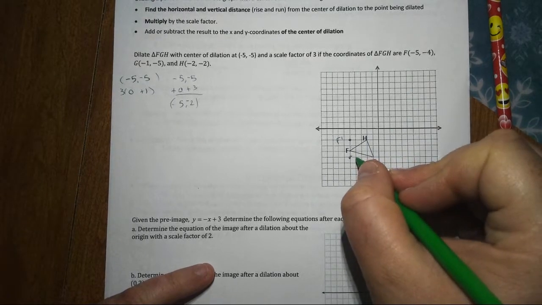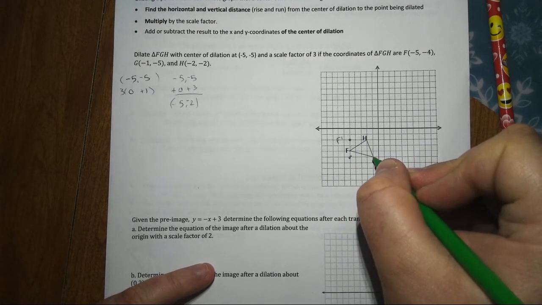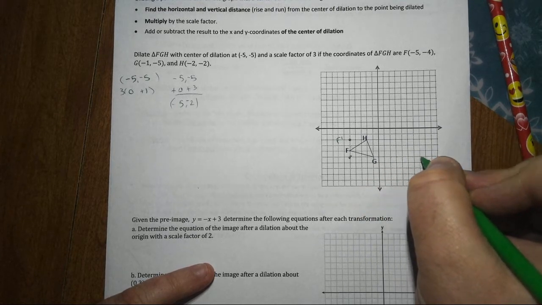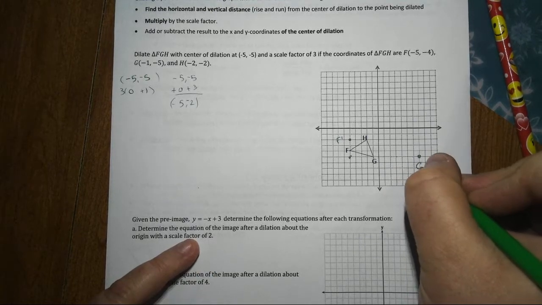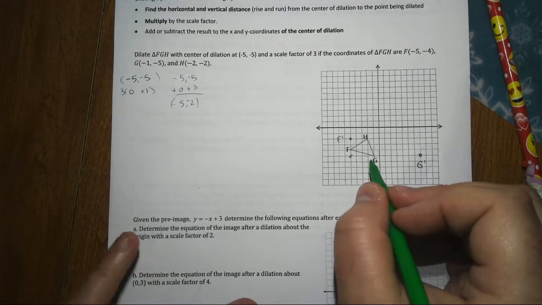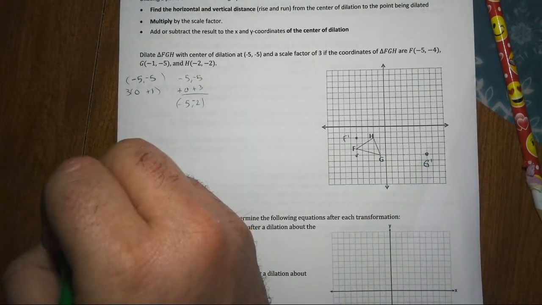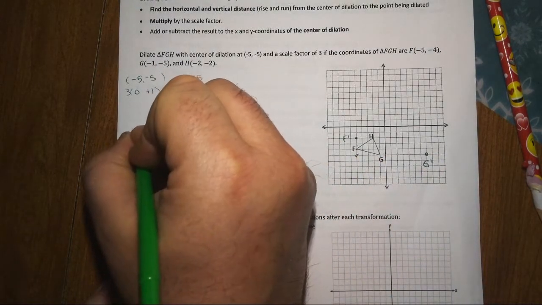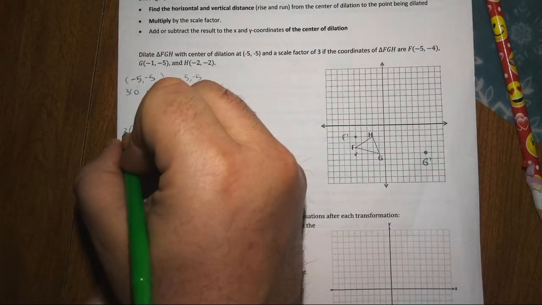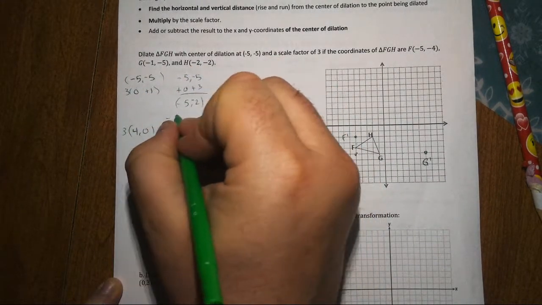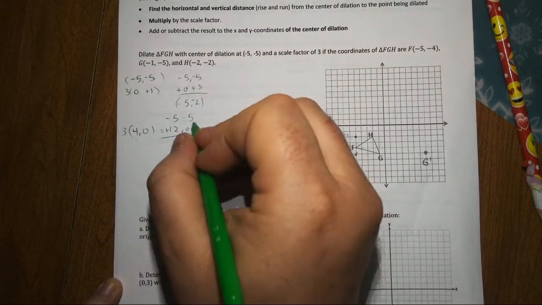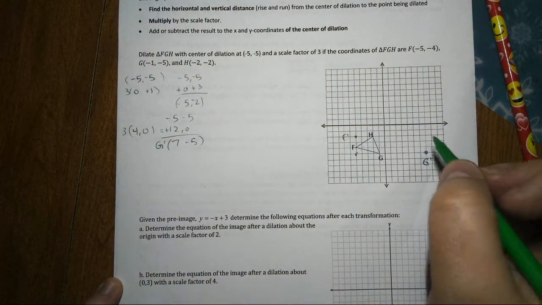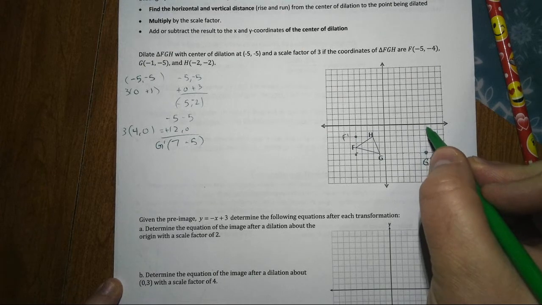Okay, so G is to the right 1, 2, 3, 4. Now that's a dilation of 1, so we have to do 4 more. 1, 2, 3, 4. That's a dilation of 2. 1, 2, 3, 4. That's a dilation of 3. And that's where G prime is going to go. So from the center to G is 1, 2, 3, 4, so it's (4, 0). We multiply that times 3, so that's (12, 0). And we take (-5, -5) and add it on. This is going to be -5, this is going to be 7, and so G prime is going to be the point (7, -5). So 1, 2, 3, 4, 5, 6, 7.